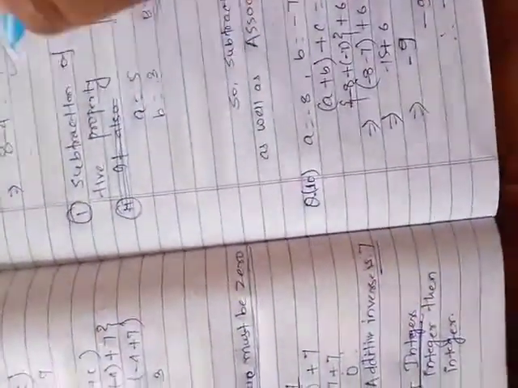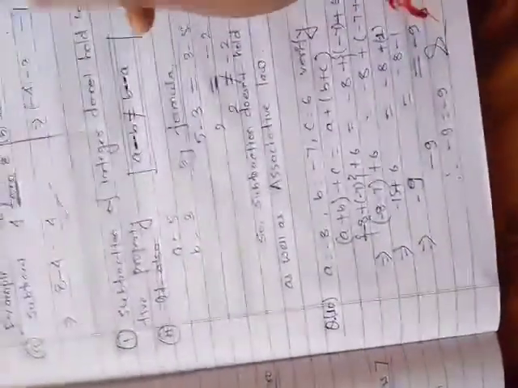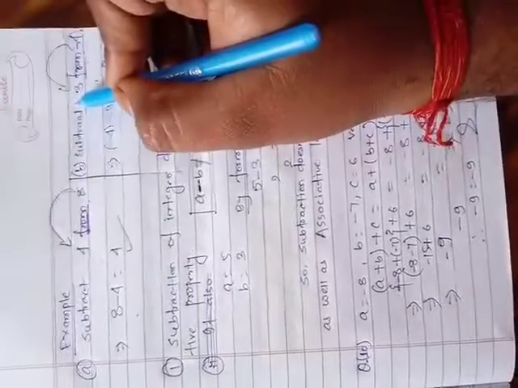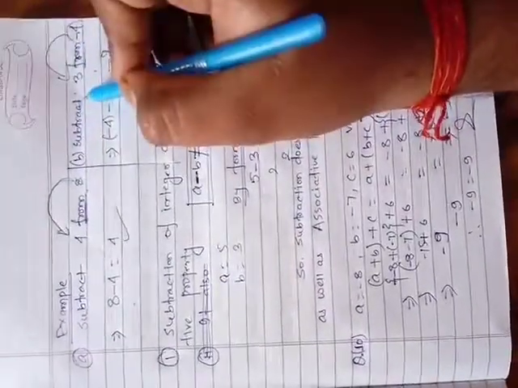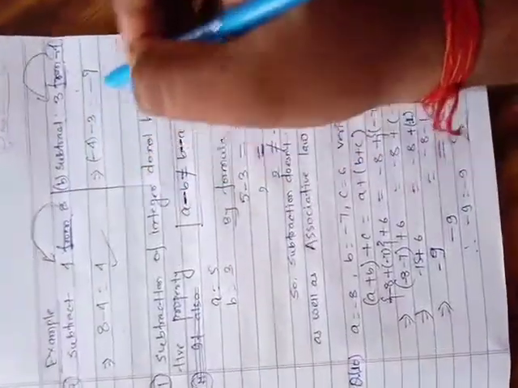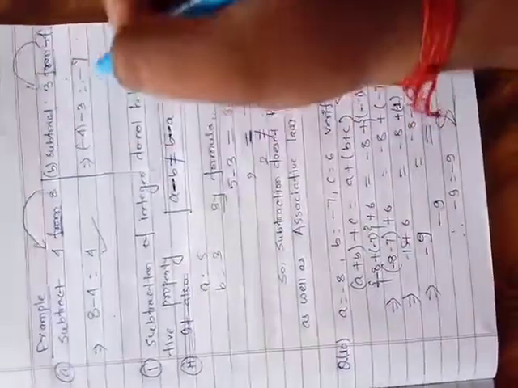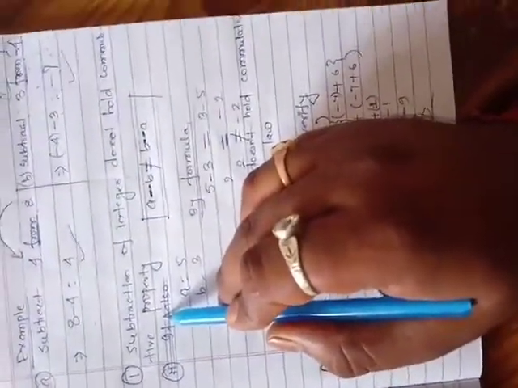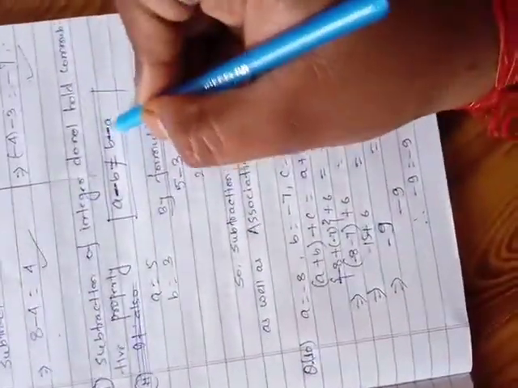4, 4 भी एक इंटीजर है, ठीक है। Subtract 3 from -4, यहाँ भी -4 में से 3 को सब्ट्रैक्ट करेंगे। -4 - 3 equals -7, ठीक है। -7 भी हमारा इंटीजर है। अब subtraction of integers do not hold commutative property.